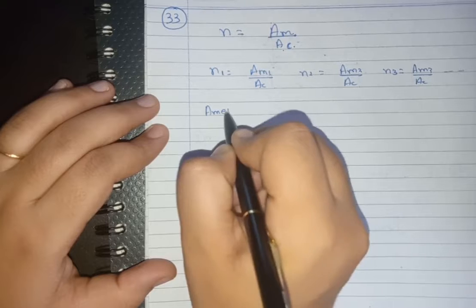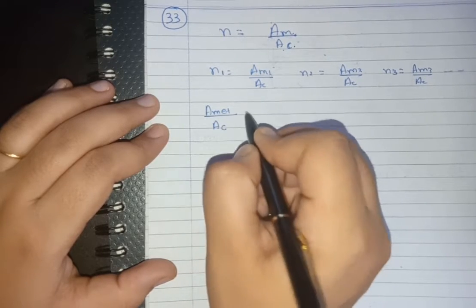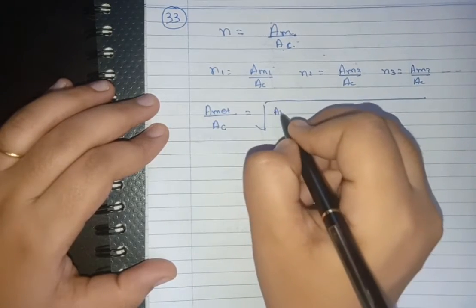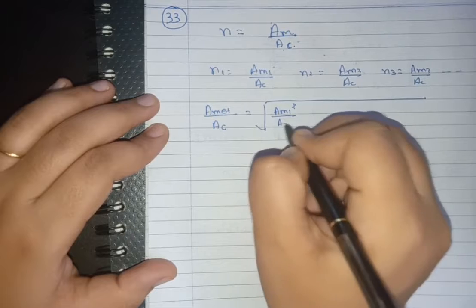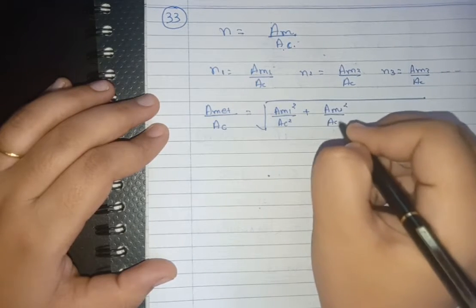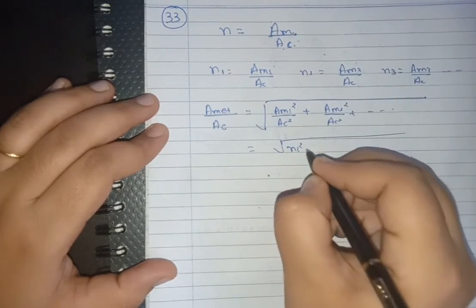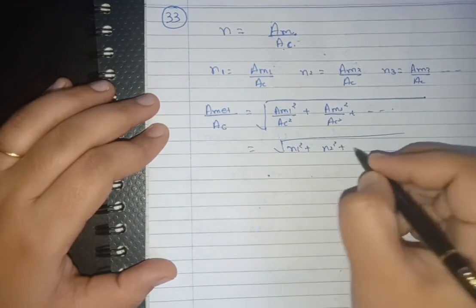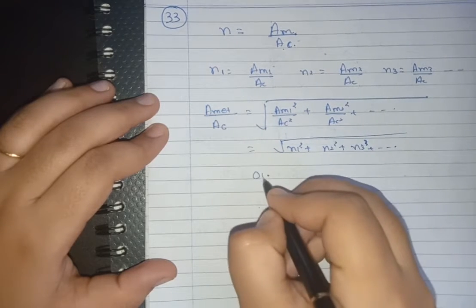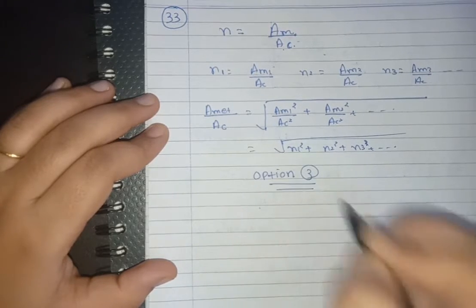The net modulation index can be given by AM net divided by AC. That will be under root AM1 square by AC square plus AM2 square by AC square and so on. So this will be N1 square plus N2 square plus N3 square and so on. So option 3 is correct option.